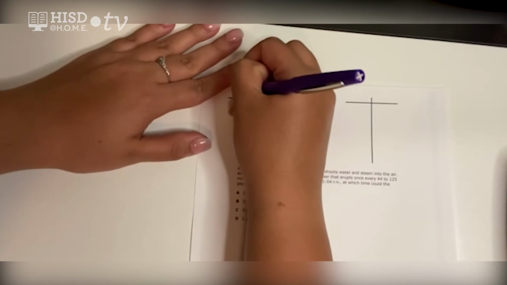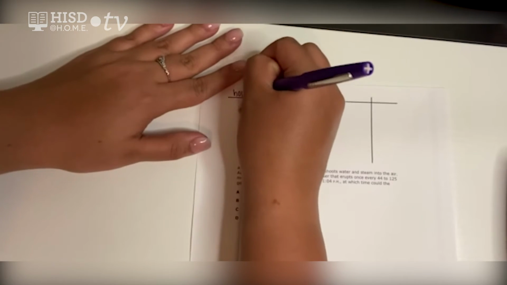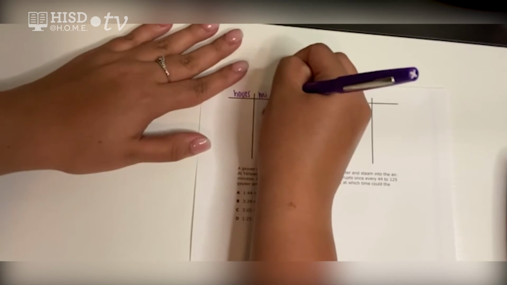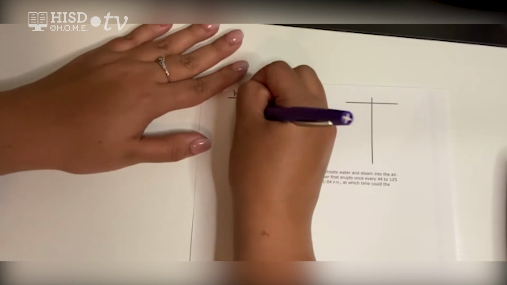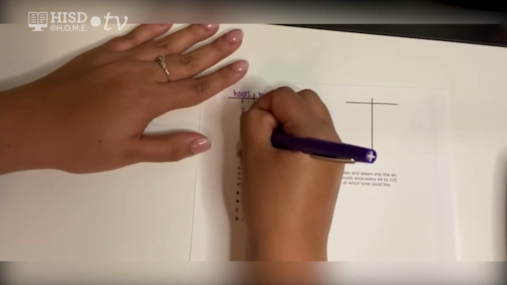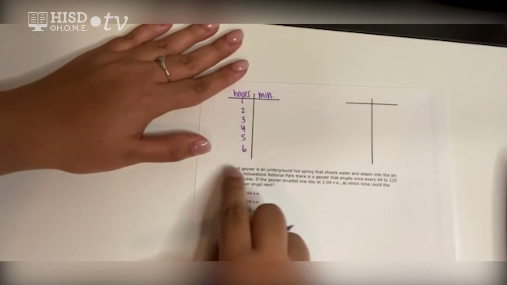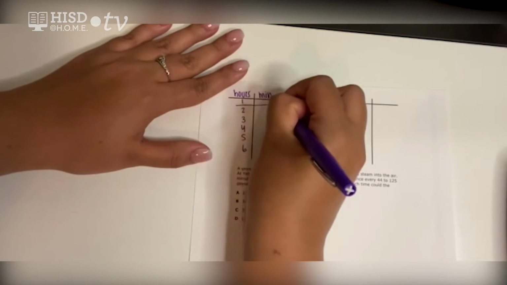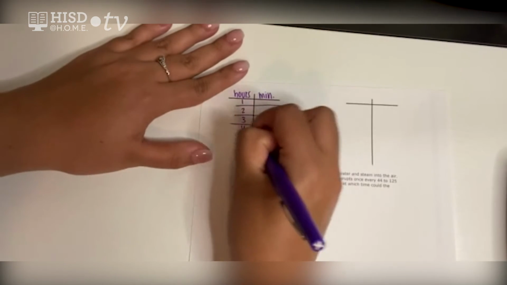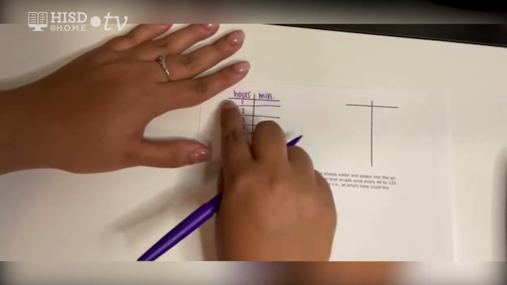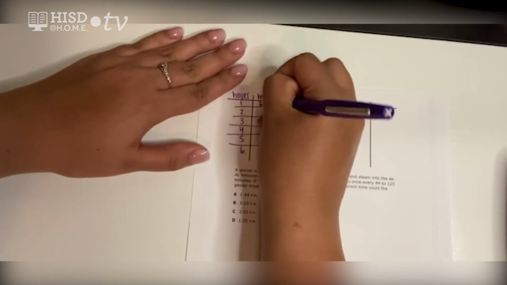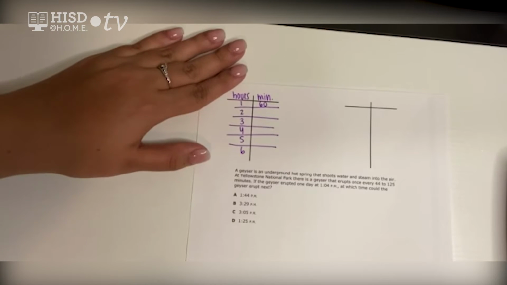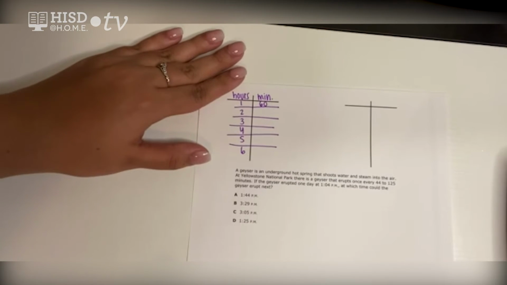And so I'm just going to go ahead and write minutes and hours here. So I'm going to start with hours, and I'm going to write MIN for minutes. And I'm going to go down all the way to 5. Let's do 6 actually for good measure. And so what we're going to do here, fourth graders, is create a T-chart that tells us the relationship between our hours and our minutes. So 1 hour is 60 minutes. How many minutes would 2 hours be?